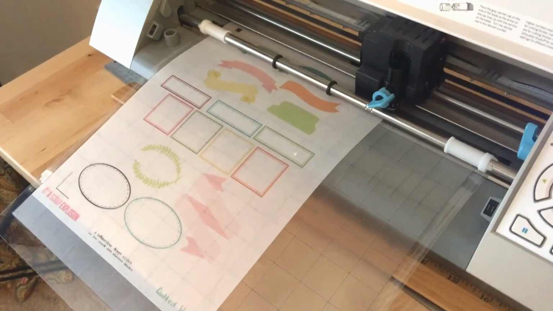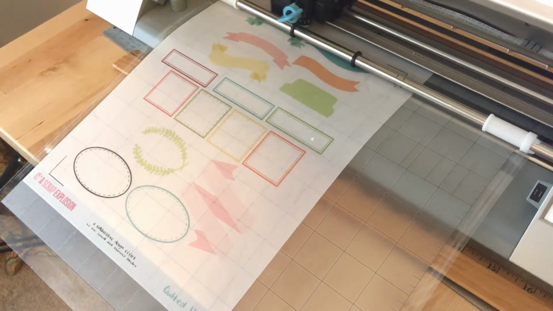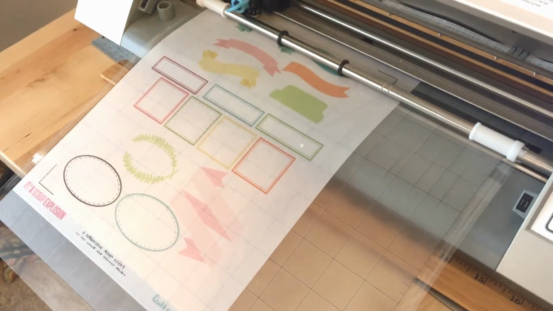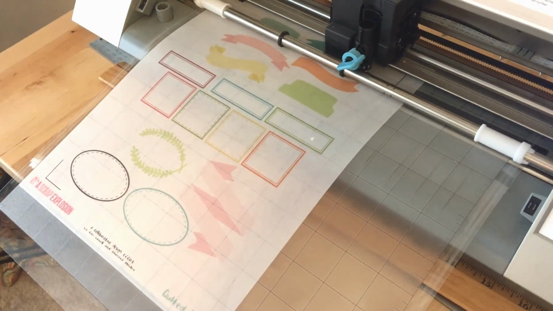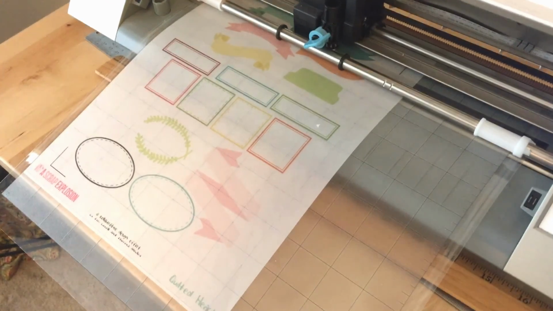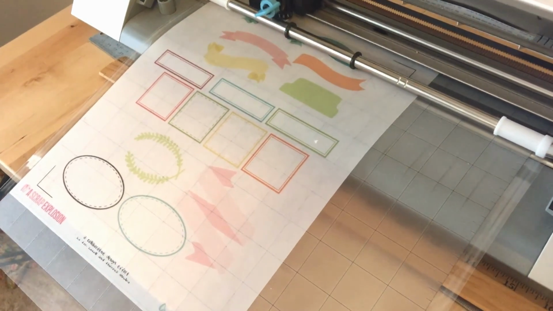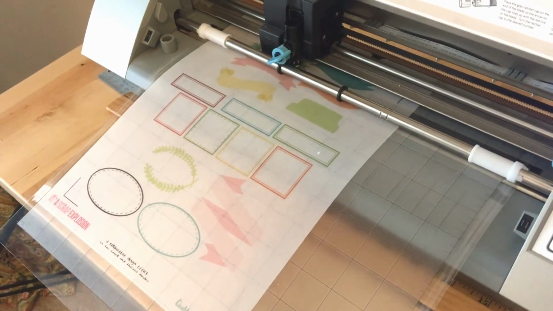Okay, and so it's just checking all those marks in the three corners to tell it where to cut. And then it's going to start cutting. So I'm going to watch it for a few minutes to make sure that it actually did register correctly. And then I'll be back to show you what the finished product looks like.